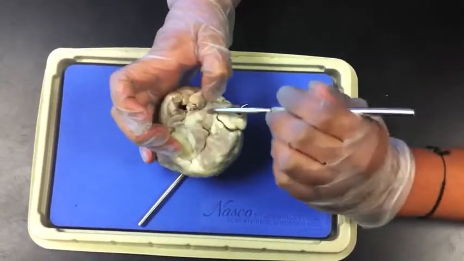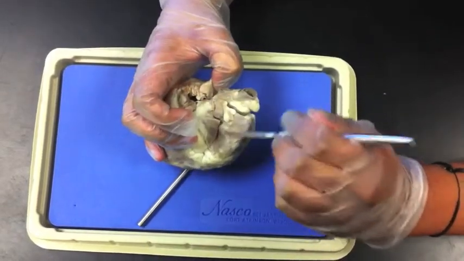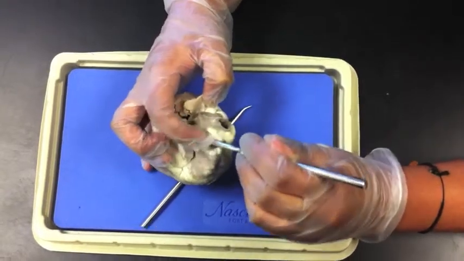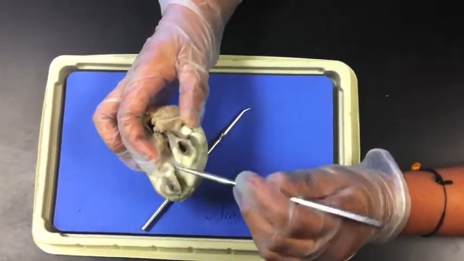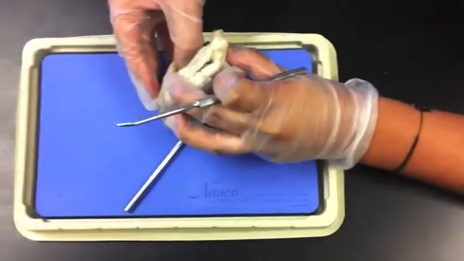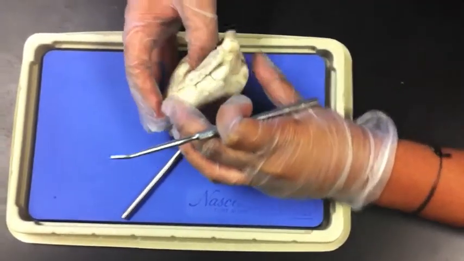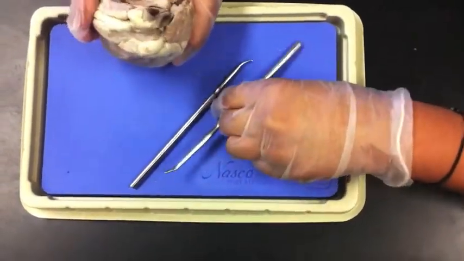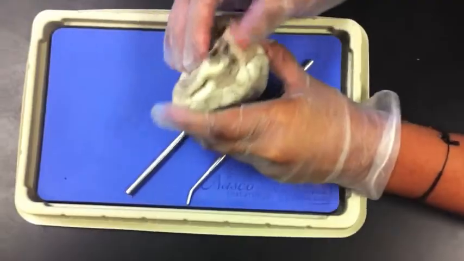And so your superior vena cava would be over here. And your inferior vena cava would be this little outer portion there. Usually it's kind of cut off once again, but that's where you would see your superior and inferior vena cava.